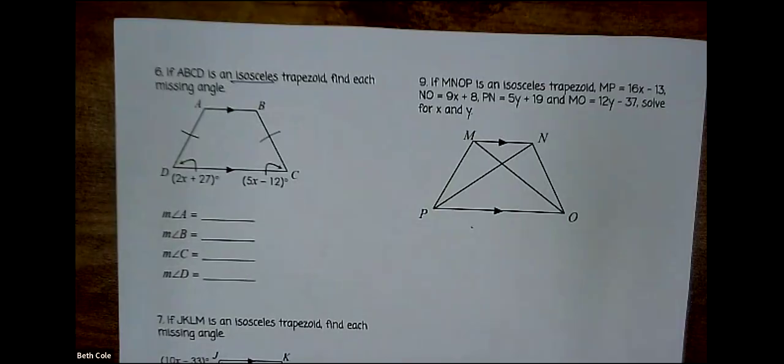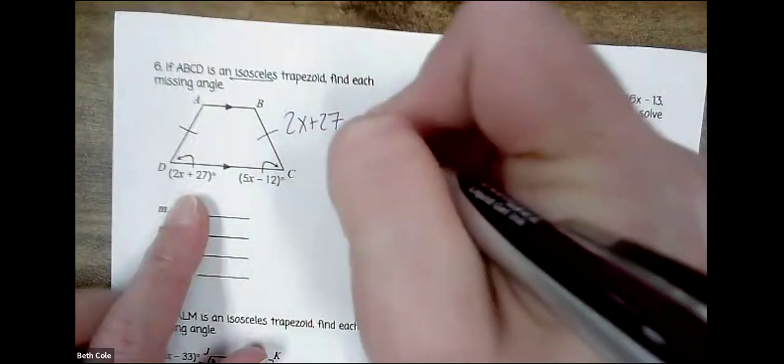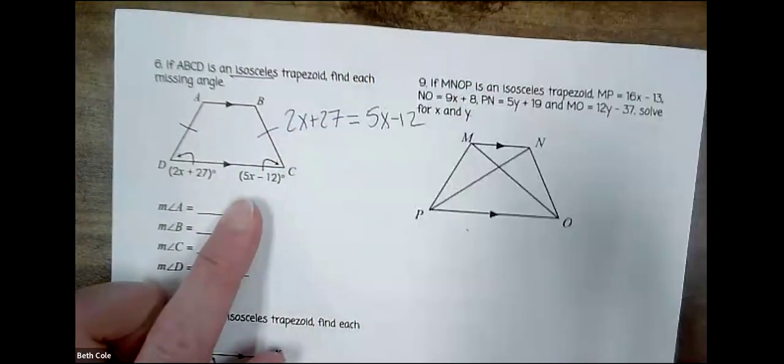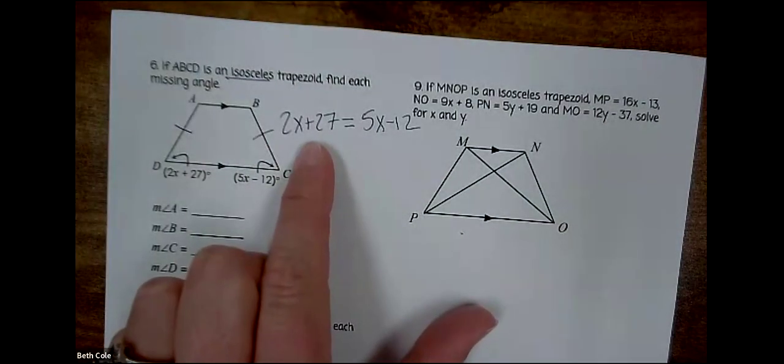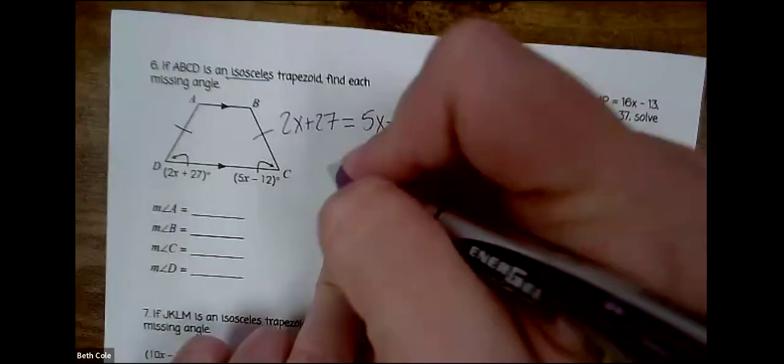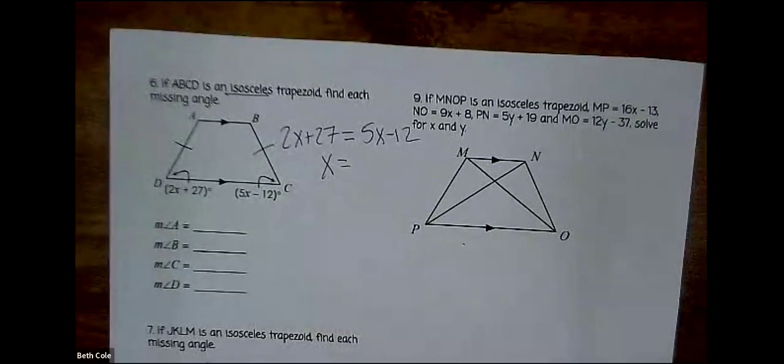And then I know that my base angles are congruent. So I'm going to set these equal. 2x plus 27 equals 5x minus 12. So you would put this in the first box of your calculator, this in the second box of your calculator, and click on the intersection.